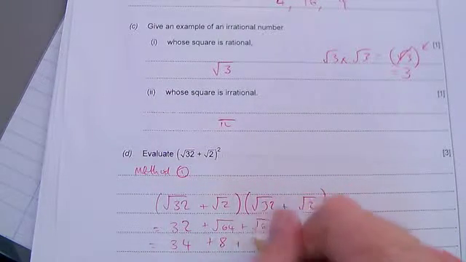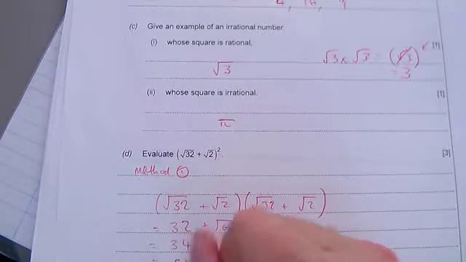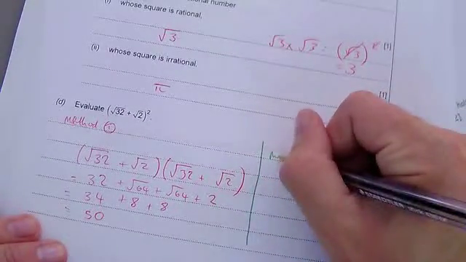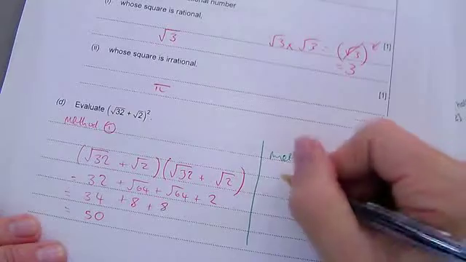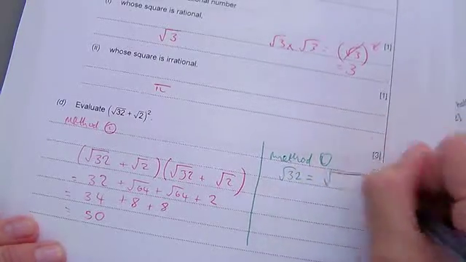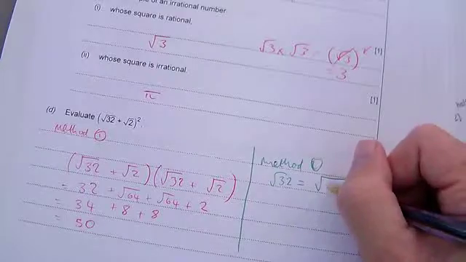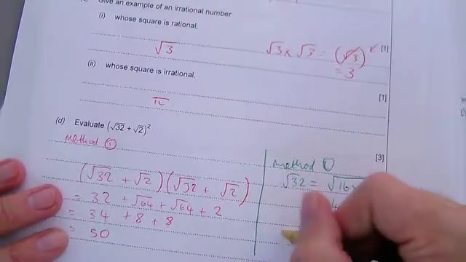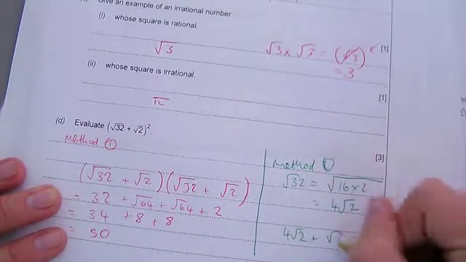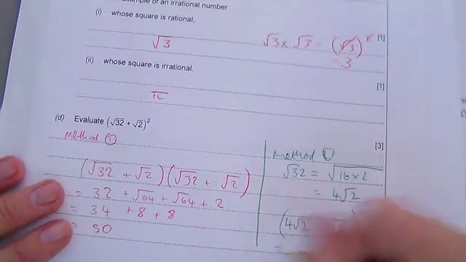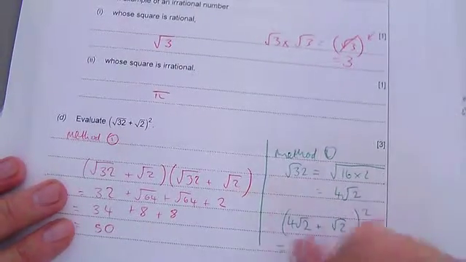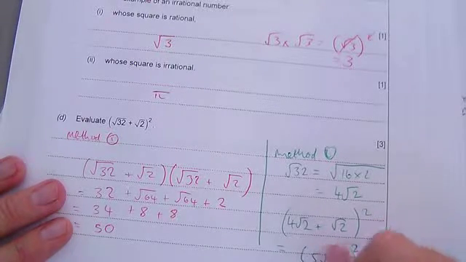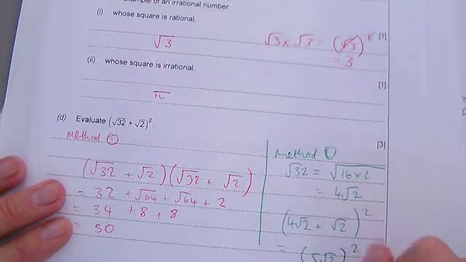So plus 8 and plus another 8 would give me a final answer of, is that 50? The other way we could have done it, that wasn't too bad actually, is we could have said, right, root 32, what's the square number that goes into 32? Someone's actually answered it for me. It's 16 times 2, which is then 4 root 2. So we could have said that is 4 root 2 plus root 2, which is 5 root 2 squared. So then it would be 5 squared, which is 25, multiplied by root 2 squared, which is 2. 25 times 2 is 50.